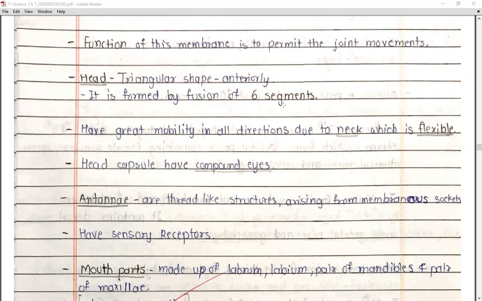Then it has great motility in all directions due to the neck, which is flexible. Now their neck is so flexible that they can move in all the directions, right? There is no presence of any bone or anything like that, so it cannot be restricted from moving in any direction. Here the cockroach can rotate its head and give motility in all the directions due to the presence of the flexible neck.